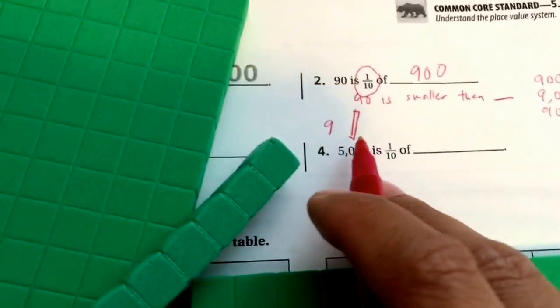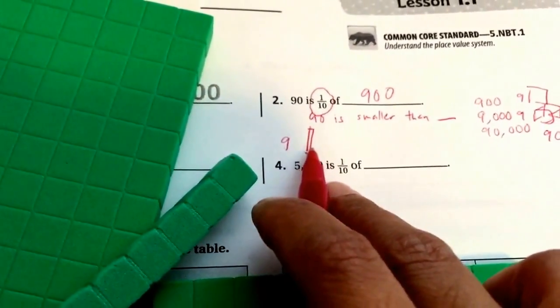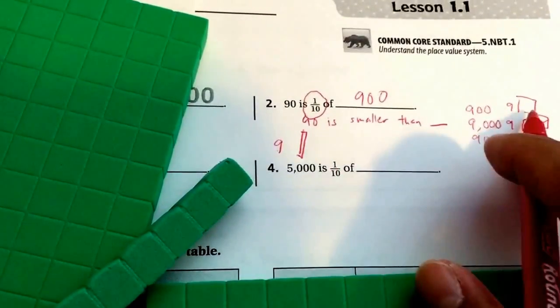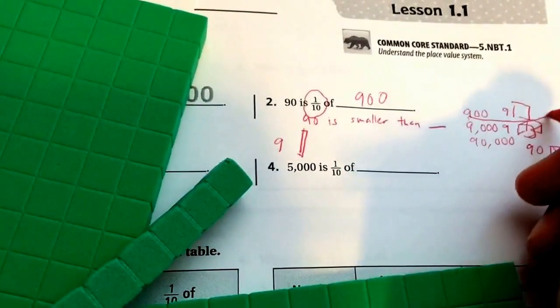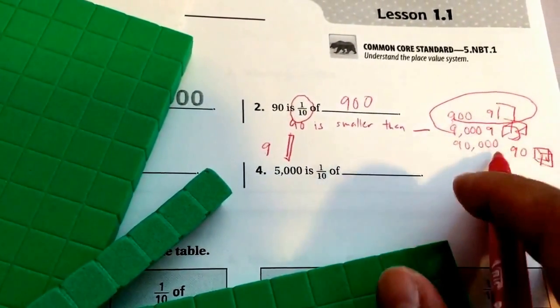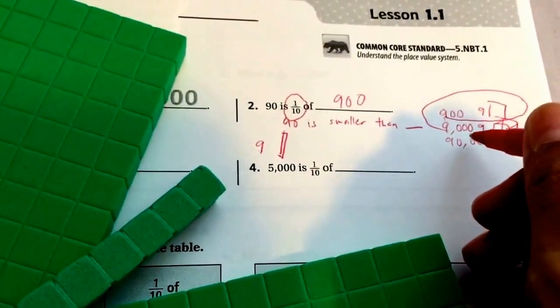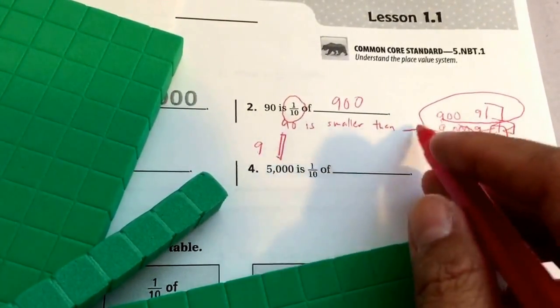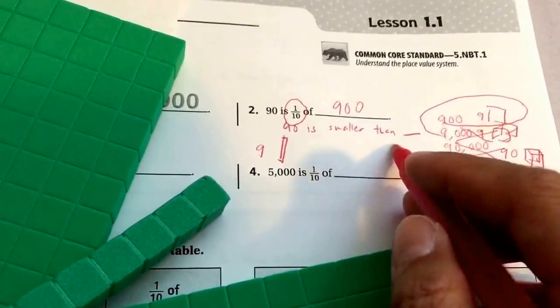Because it takes 10 of these, 10 longs, to make 100. So this is 1/10 of that. It won't be this. That one is where you'll need 100 of them. It won't be that because that's too much. So 90 is smaller than 900.